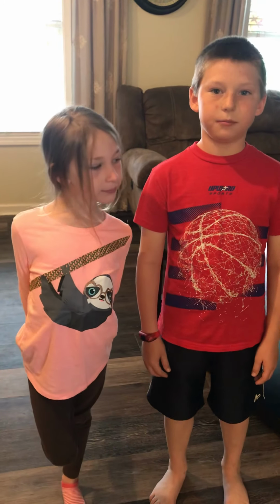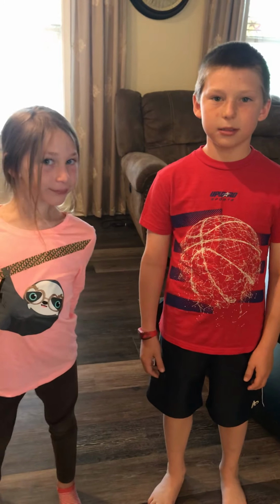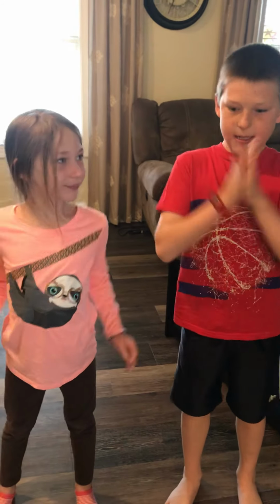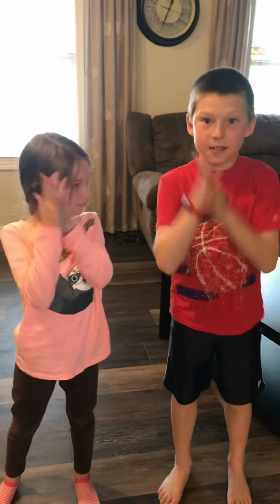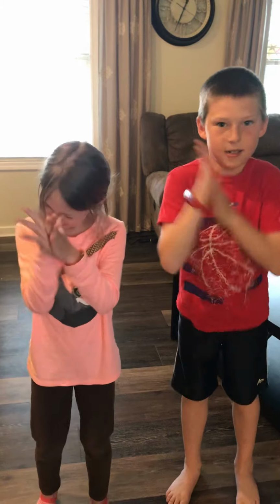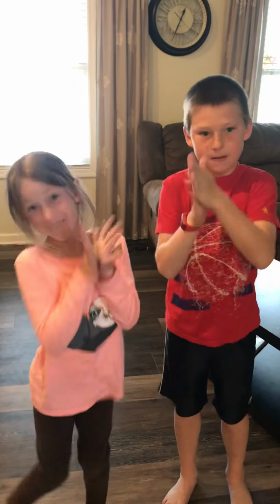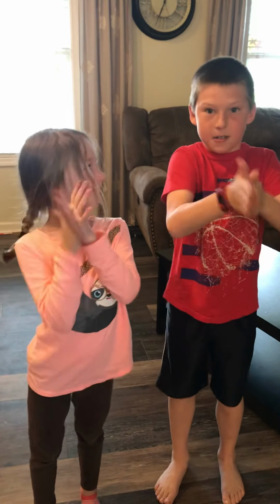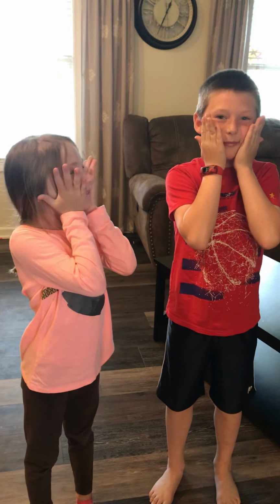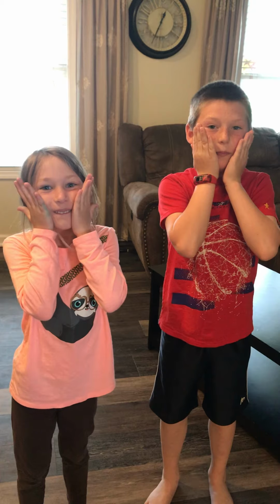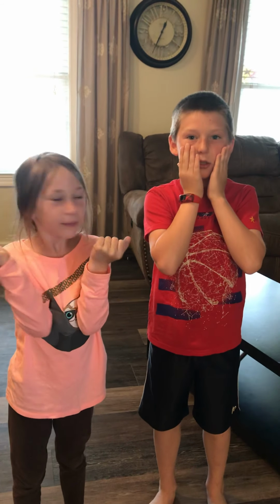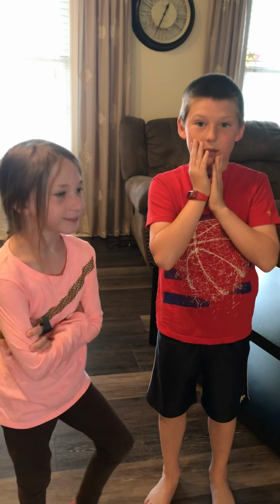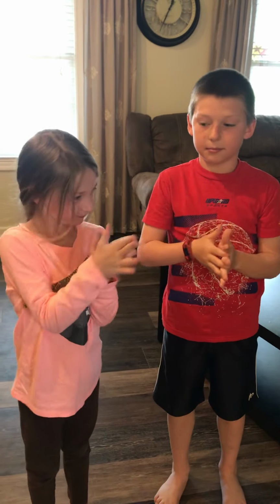And then our bodies are going to rub our hands together. Rub your hands together. Rub them real hard and real fast. Look at all the energy they're using to rub their hands together. Now stop. Put them on your cheeks. What do your hands feel like? Warm. They just made heat energy by rubbing their hands together.